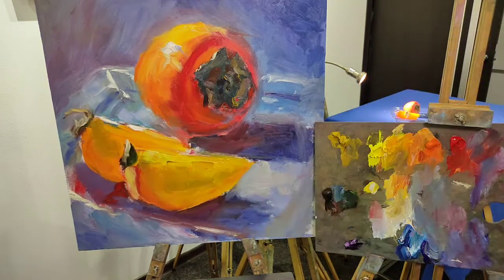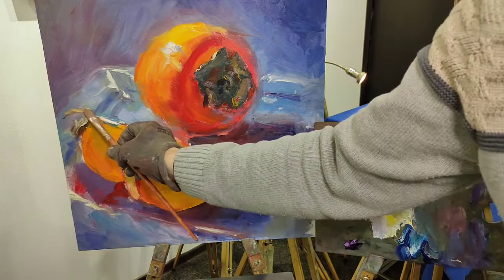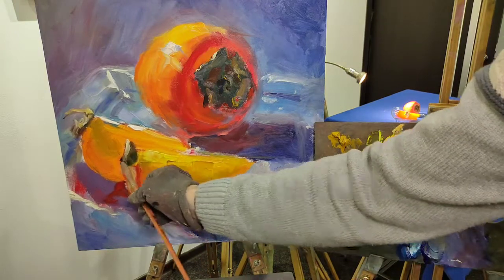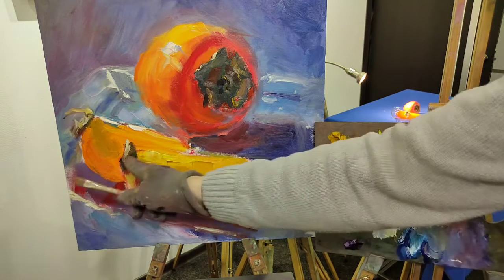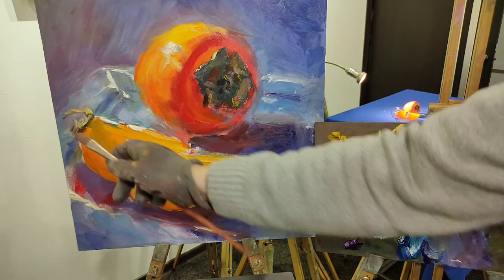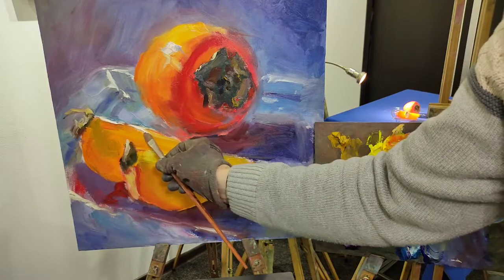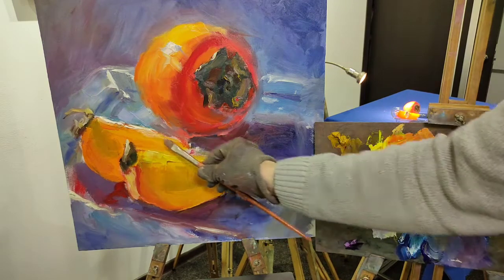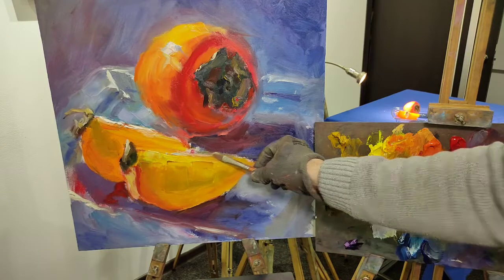Here we are. And I soften this dark areas because I don't need too much contrast here, because it starts dragging our attention to these areas which are not very important. So that's why I'm softening them. And again, some lightest areas here.